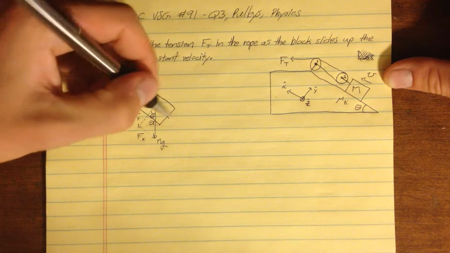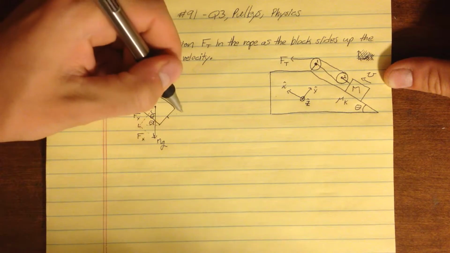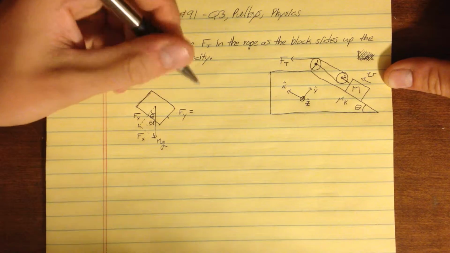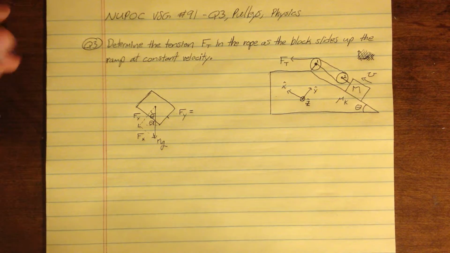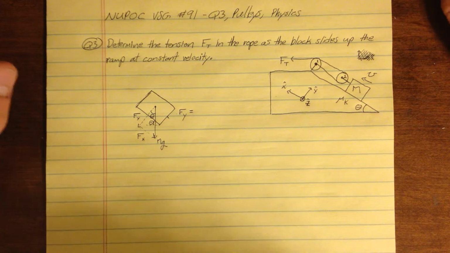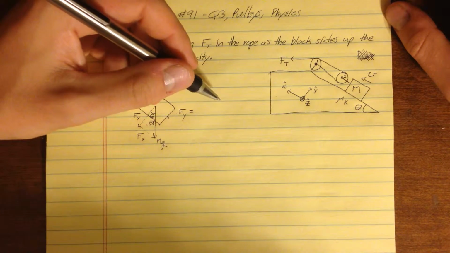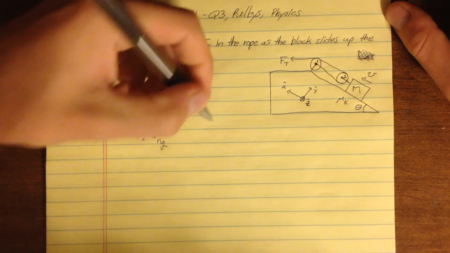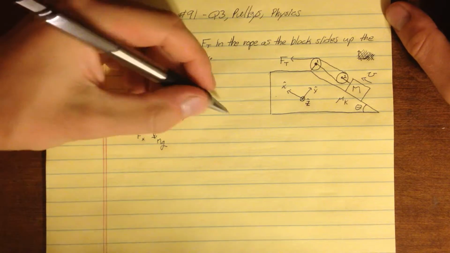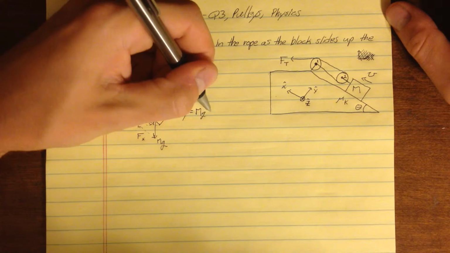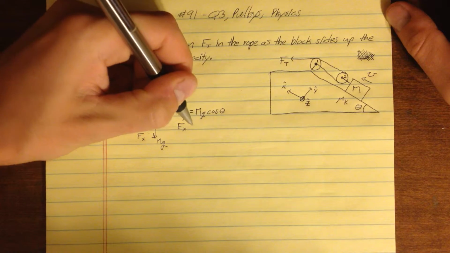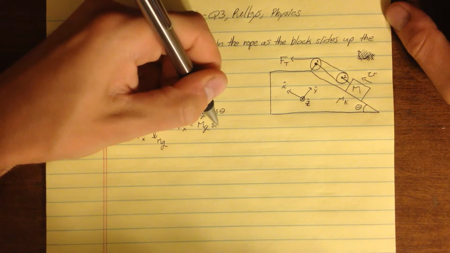If this vector is mg, then I'm just using magnitudes here, so I'm not going to worry about the direction, since the tension in the rope is what we're trying to find, and that has a different direction depending on what segment it's in. So Fy is going to equal mg times the cosine of theta, so mg cosine theta, and Fx is going to equal mg sine theta.